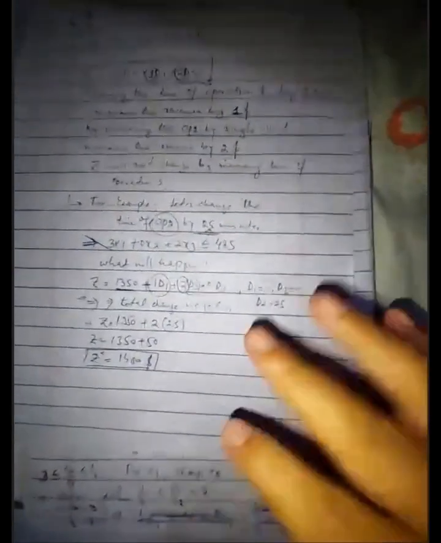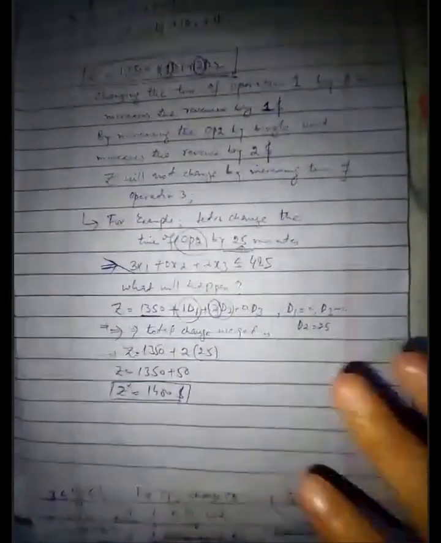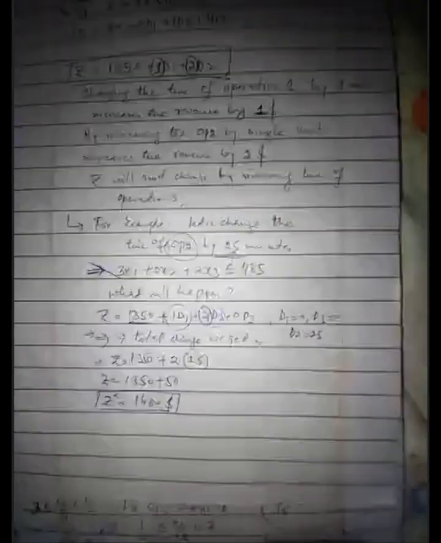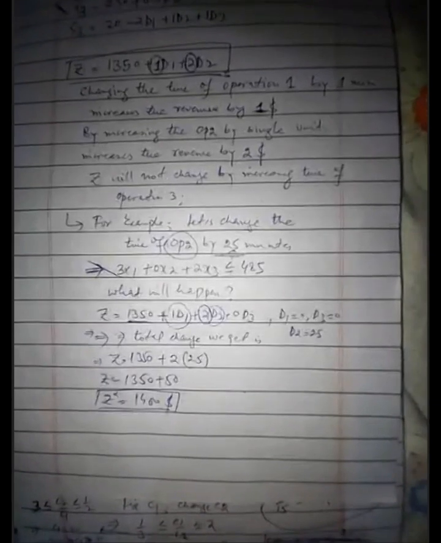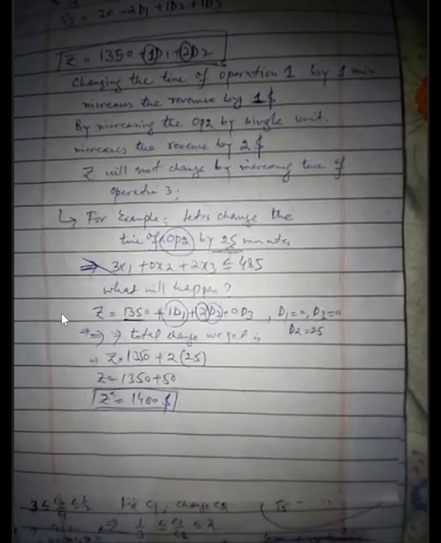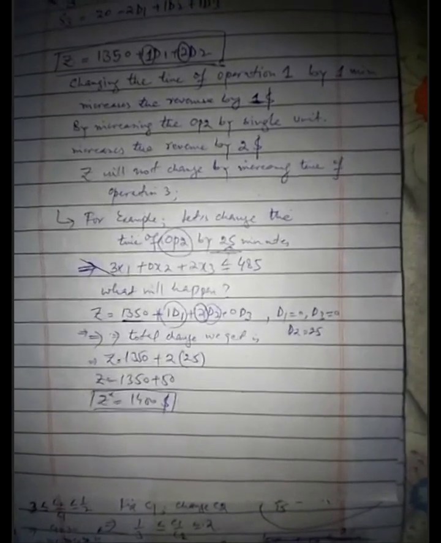You understand how I get it? Yes. Do you hear me? Yes, I can. You just change the x1, the d2, then you change the values, then you equate it again.